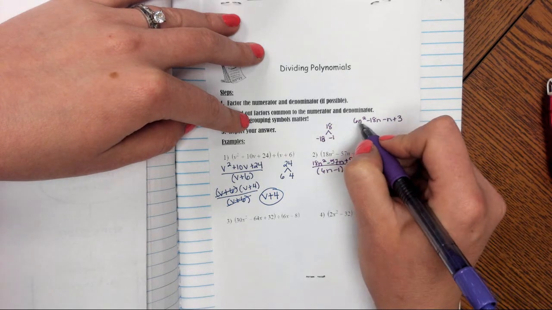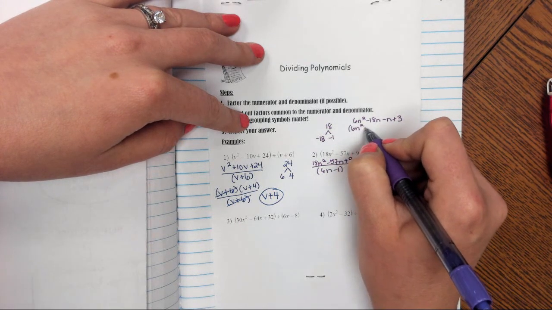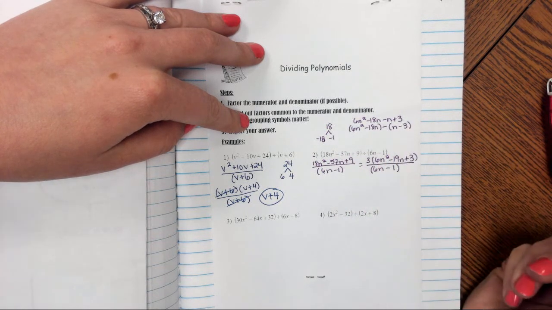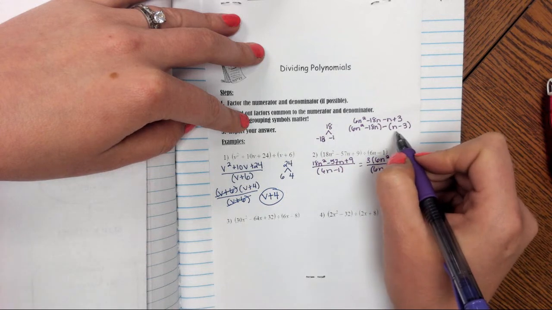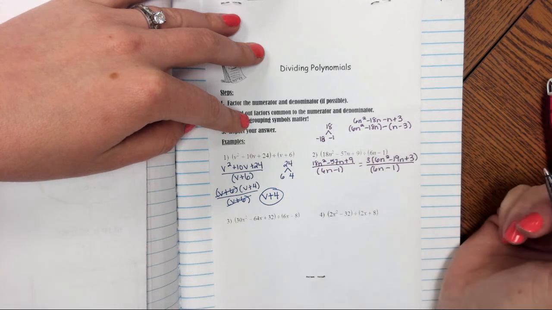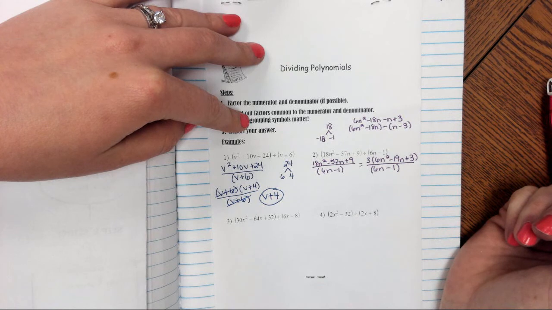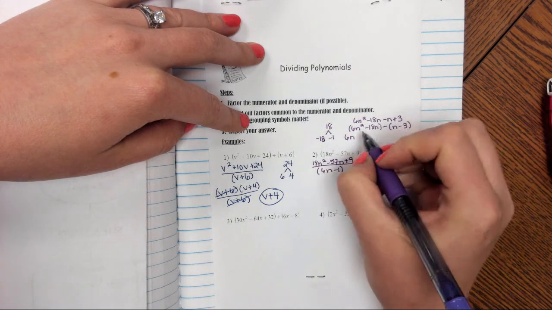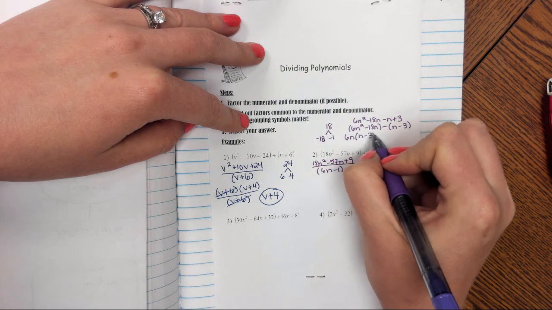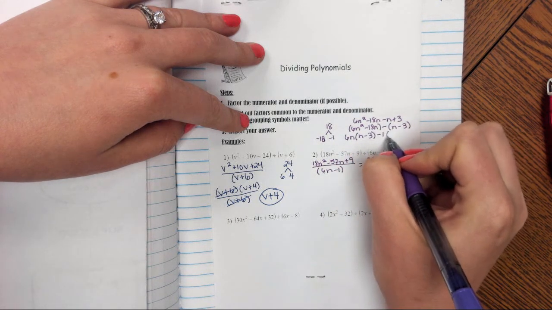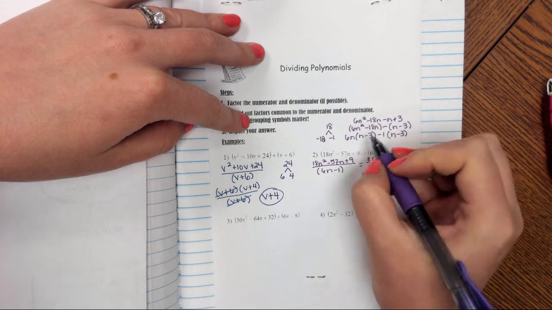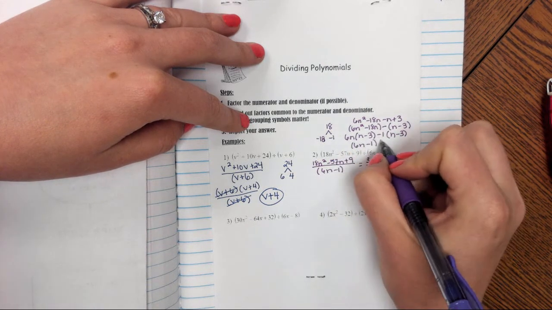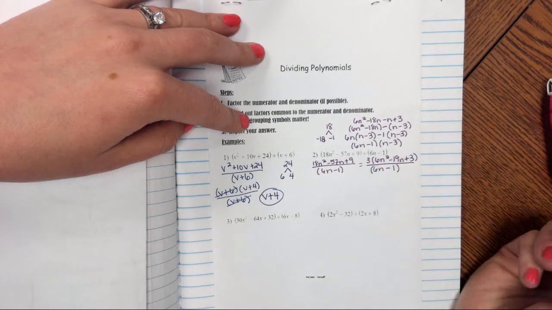Group together my first two terms, 6n squared minus 18n, minus n minus 3. So remember, minus and negative is the same as the plus. So think reverse distributive property there. Then I'm going to find the GCF here, which is going to be 6n, and I'm left with n minus 3. GCF here is 1. So my two factors are going to be 6n minus 1 from my outside two GCFs, and then n minus 3 from my shared factor.